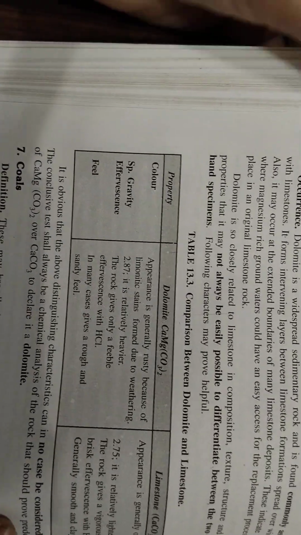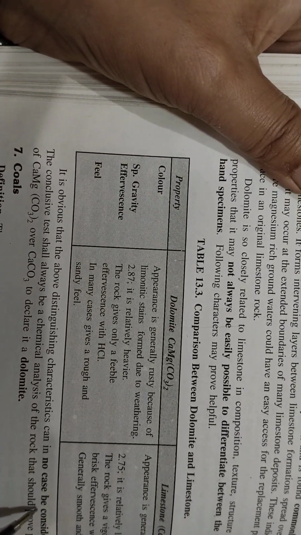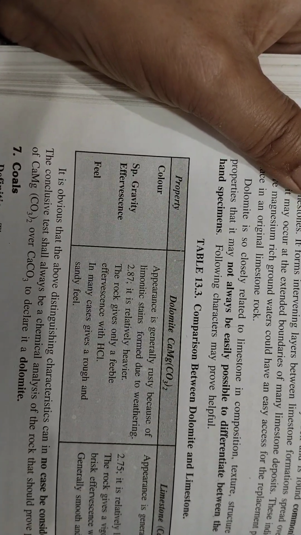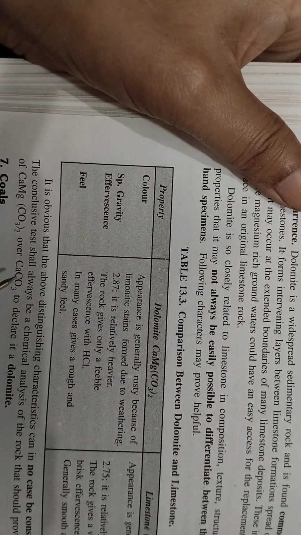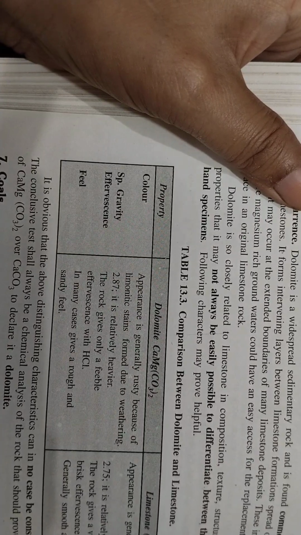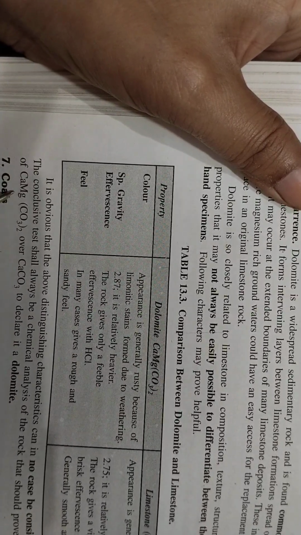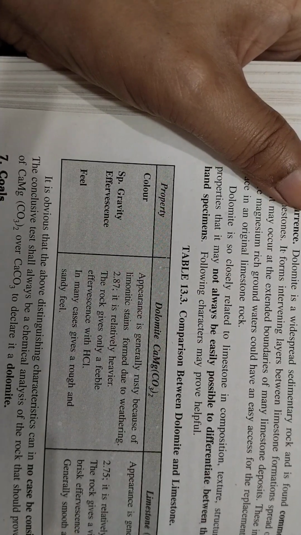So it is obvious that the above distinguishing characteristics can in no case be considered reliable. The conclusive test shall be a chemical analysis of the rock that should prove the predominance of calcium magnesium carbonate over calcium carbonate to declare it a dolomite.